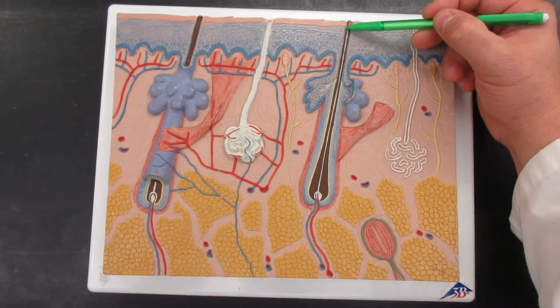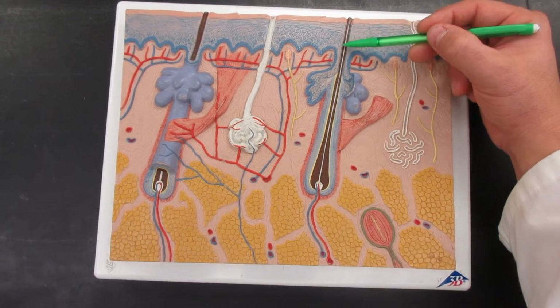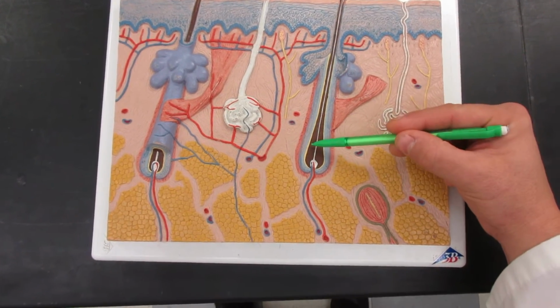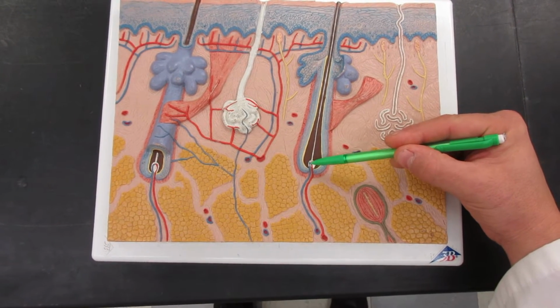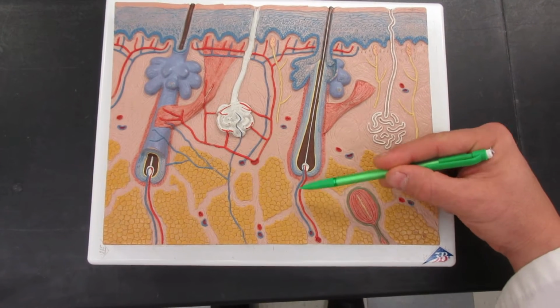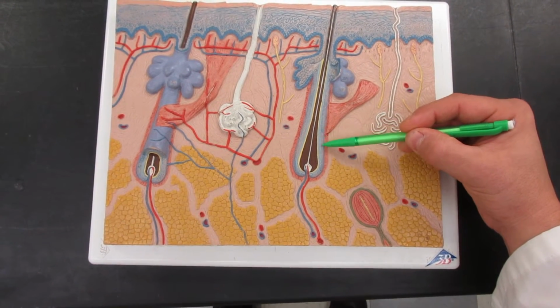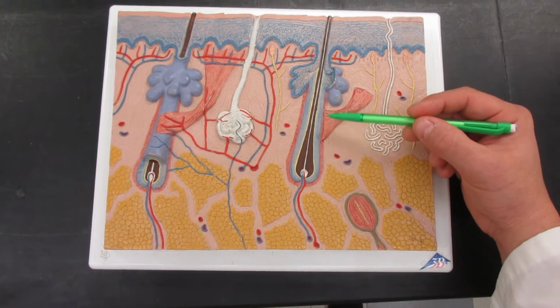Coming into the skin, you can see the root of the hair. Above the surface is the shaft, but this is the root, the hair root. At the bottom it swells, that's called the bulb, and that's where the hairs are growing, and you see blood vessels providing nutrients there. The hairs are contained in this diagonal shaft called the hair follicle.